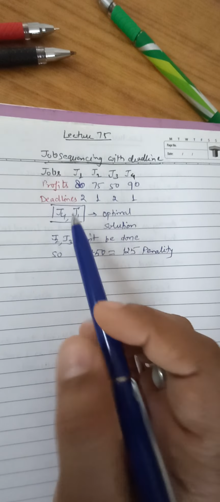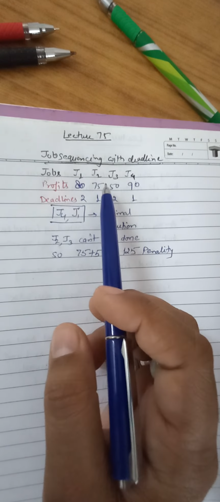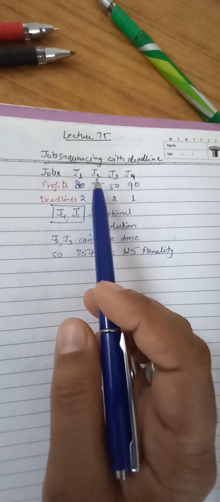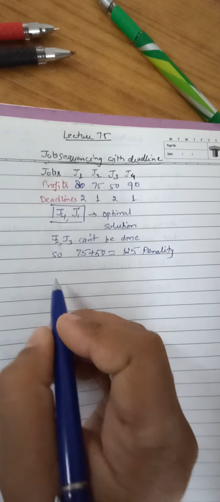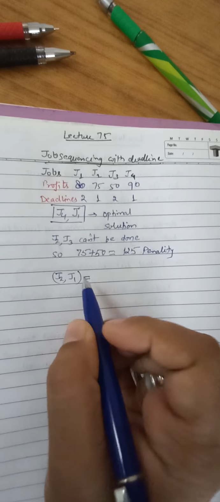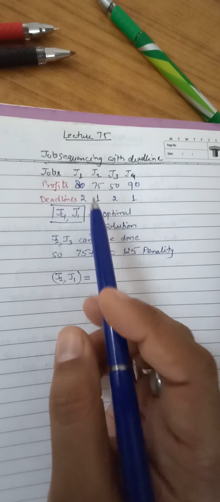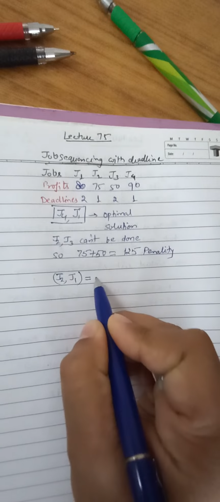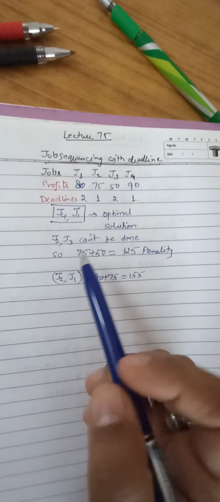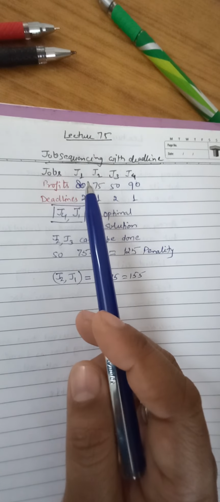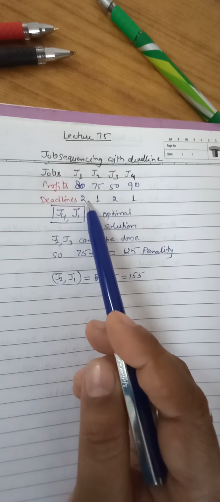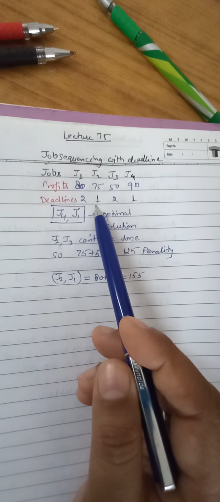They can be J2, J1, because J2 has deadline 1 and J1 has deadline 2. The profit will be 80 plus 75, which is 155. J1, J2 is not possible, because J1 has deadline 2 and J2 has deadline 1, so it is not possible.